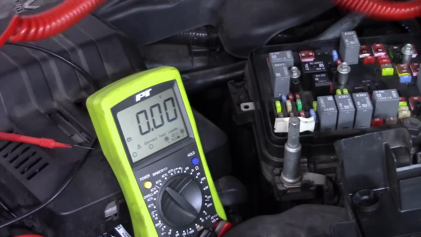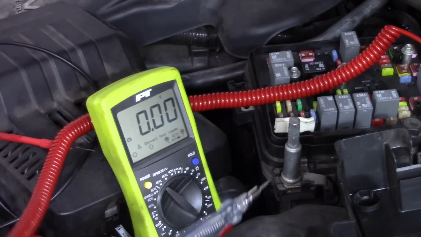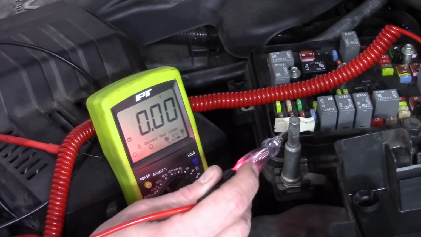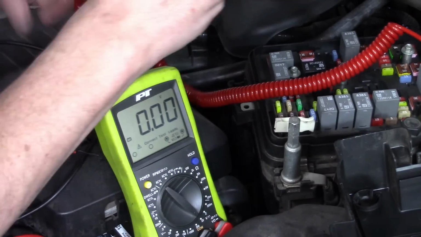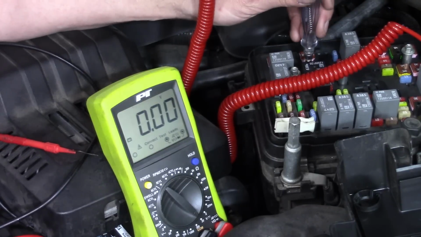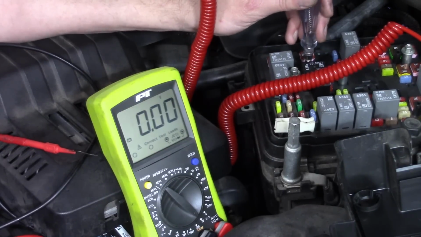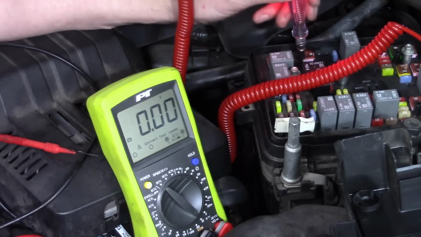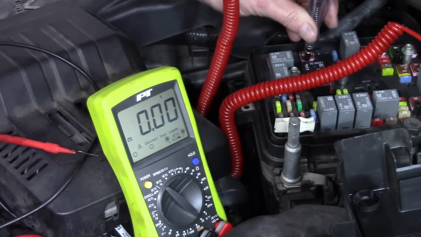I'm going to take my test light, hook it up to my ground or battery negative post, whatever you prefer. When I find a positive, the test light lights. We can do the same thing. I'm going to go ahead and test in here. Whatever this is, I don't even know, right? You don't have to necessarily do this with the map. Nothing's there. I put it here. We have power there.